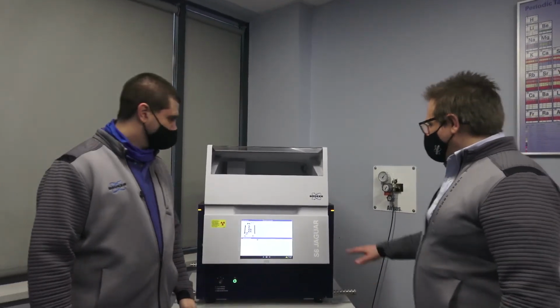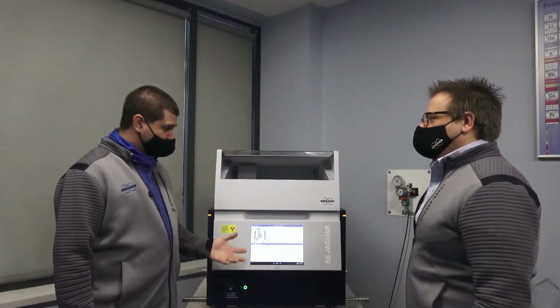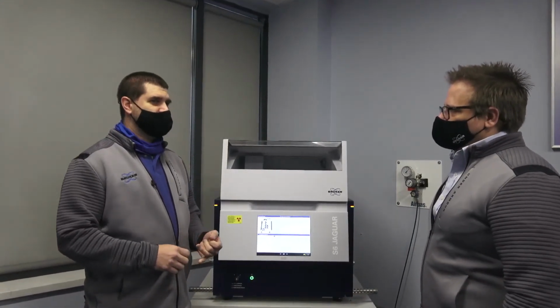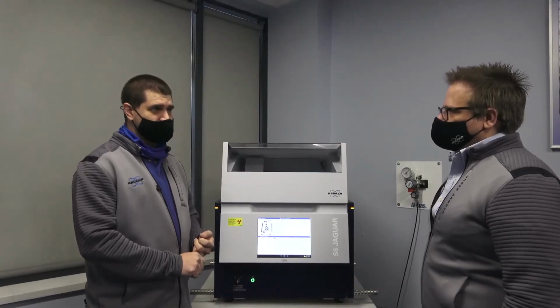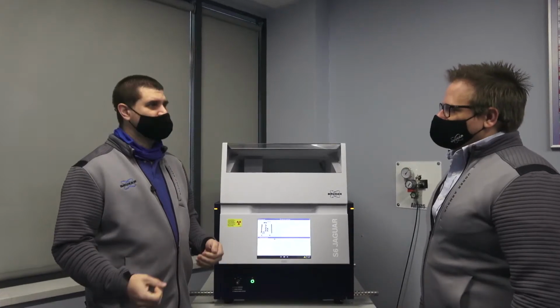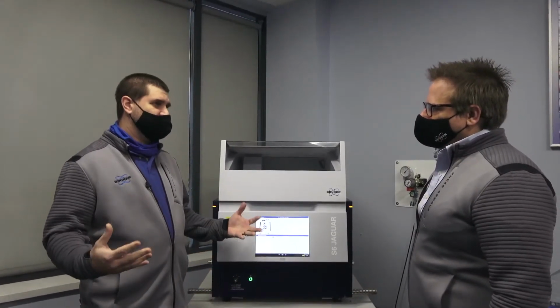So what kind of people, what industries might be interested in a machine like this? Yeah, this instrument can be used in a lot of different industries. It can be used anywhere from universities and academia to remote sites like mine sites. We have them in steel plants, petrochemical, pharmaceutical. So the people that use this instrument are in a wide range of industries.